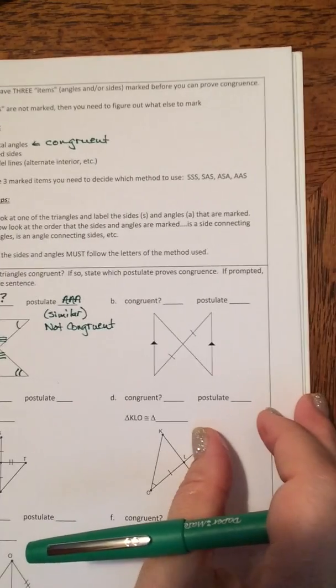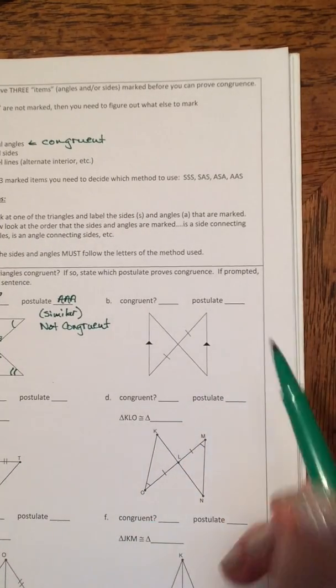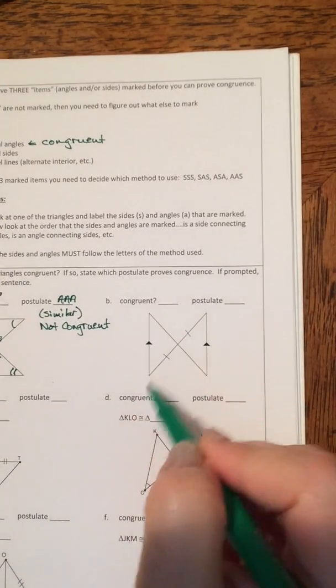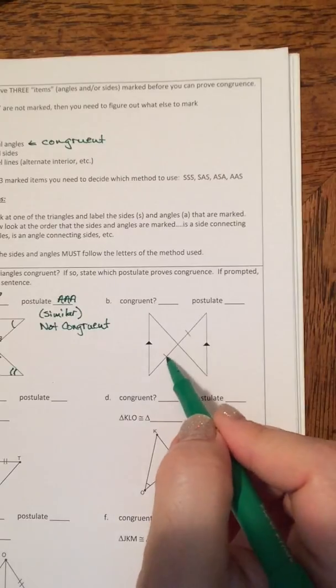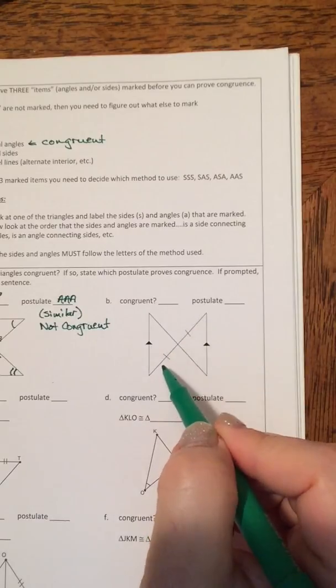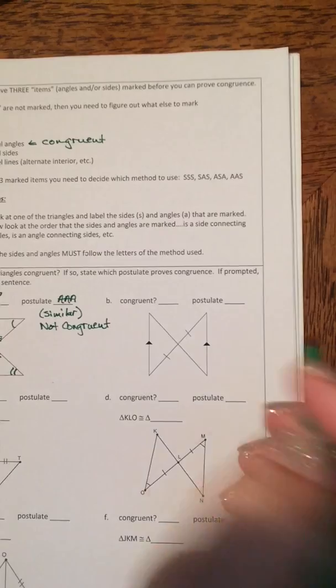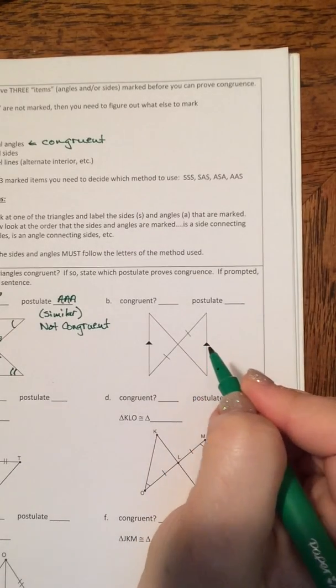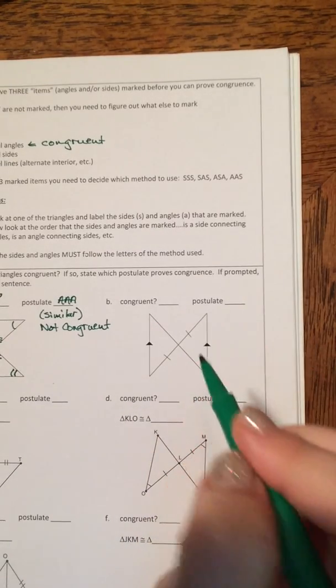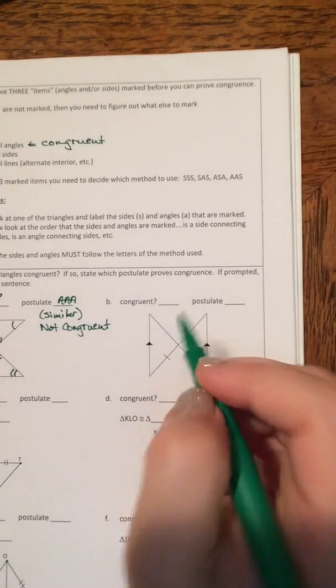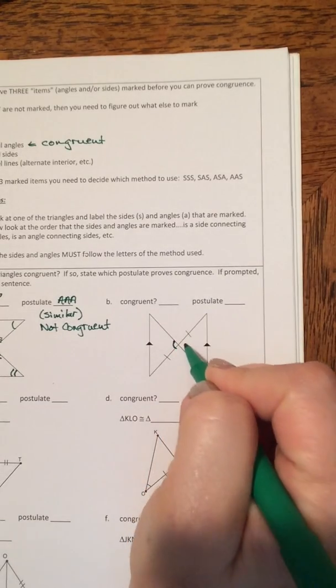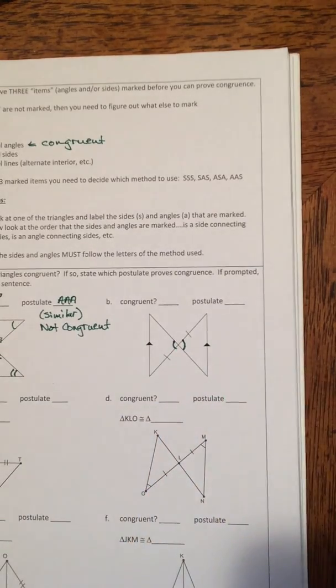Okay, example B. In this case, they gave me 2 parallel sides, and they gave me some congruent sides. So what I can do again is look to see what else I have. I could use the vertical angles right here, so this angle must be equal to that angle.